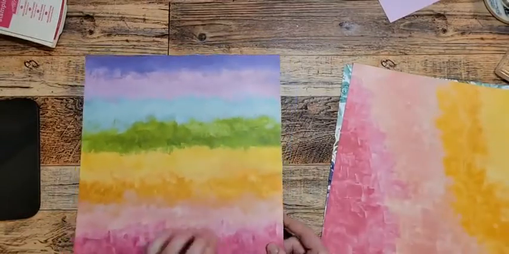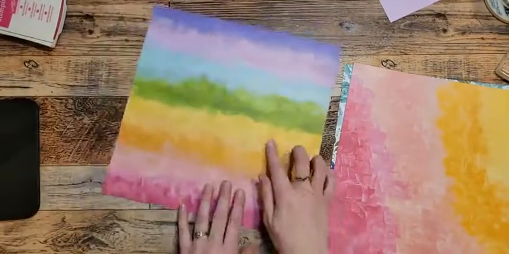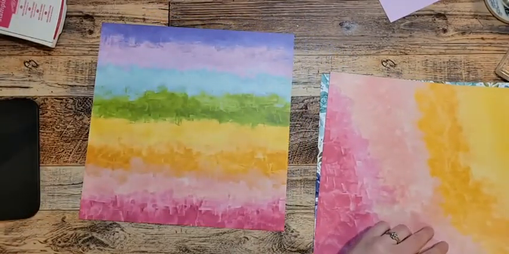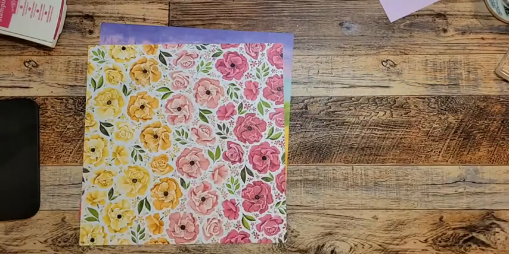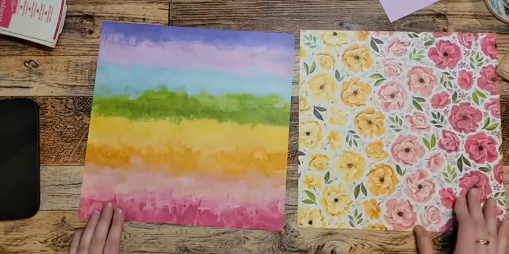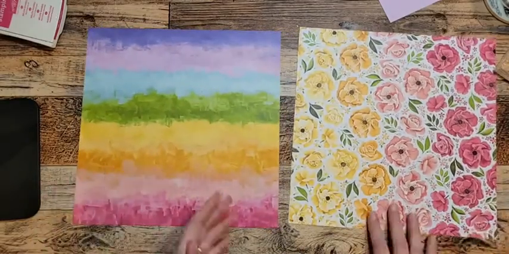So we're going to use this paper here. We're going to use this on the back. And then we're going to use this paper. I'm going to put the rest of them just to the side for now. All right, so what we're going to do is this.